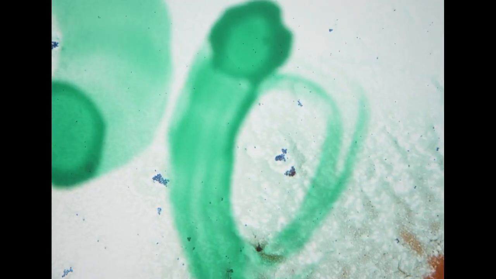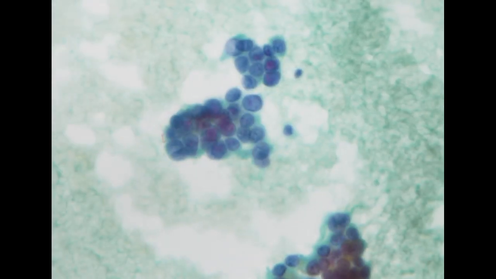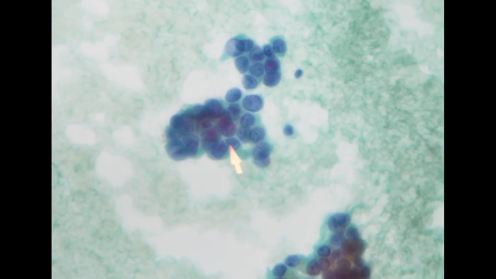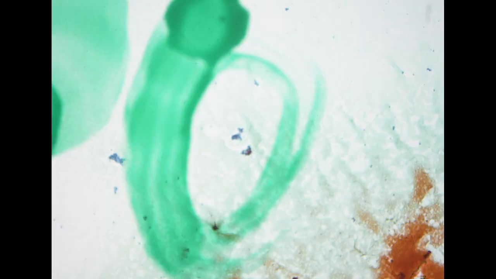So this is the direct smear. We see much more of the adenocarcinoma component. So these clusters, I would say, are quite definite for adenocarcinoma because you can see prominent polymorphism, overlapping, disorganized glandular feature. So this is positive for adenocarcinoma.